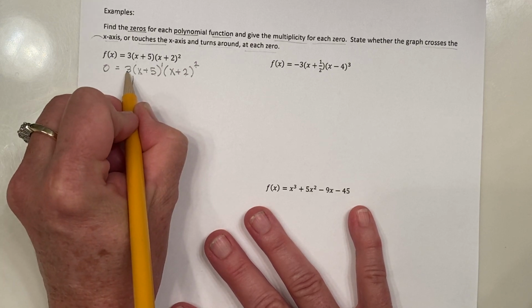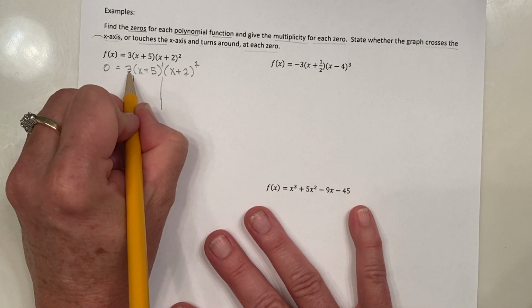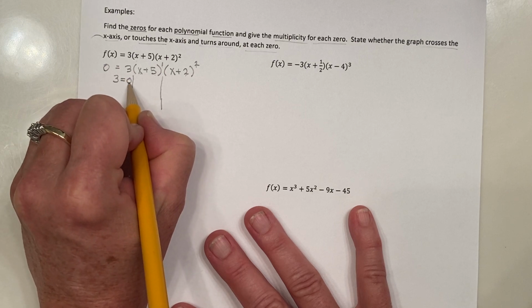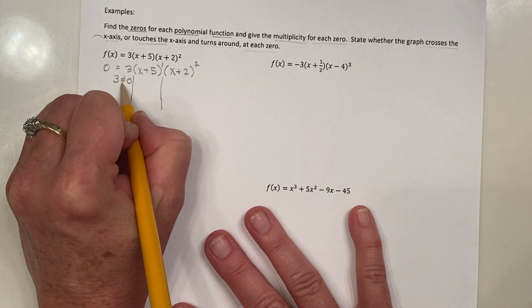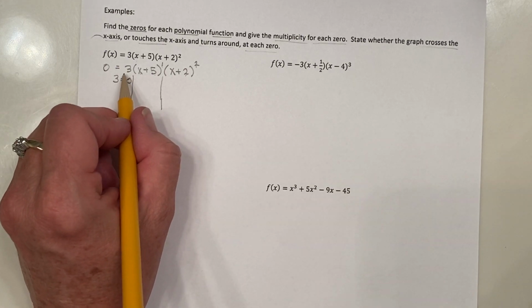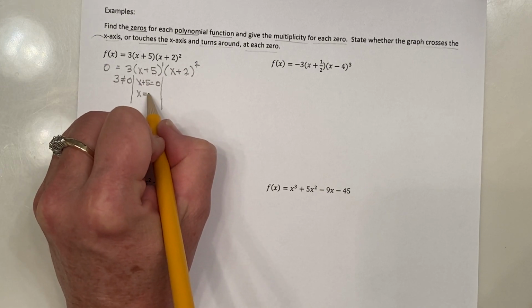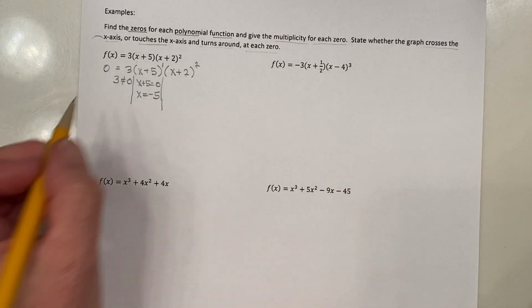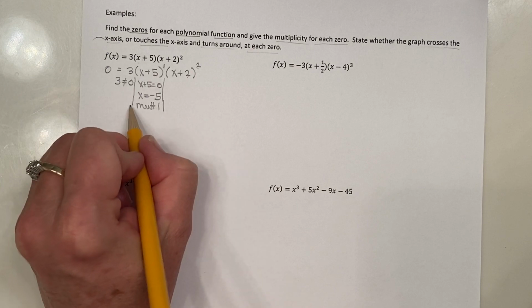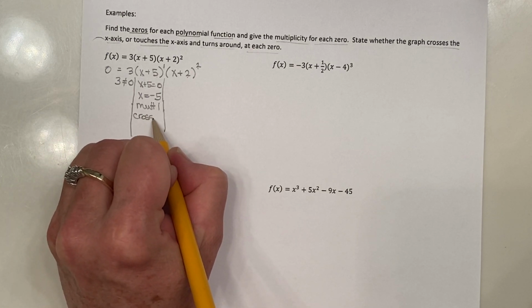So I have 3 times this number times this number. 3 doesn't have an x with it, so we just say, well, 3 is equal to 0, but we know that's false. 3 does not equal 0, so I don't get any zeros from the number 3. So x plus 5 equals 0, subtract a 5, we get x equals -5. There's only one of those factors, so we have multiplicity of 1, and that's odd, so we're going to actually cross the x-axis.